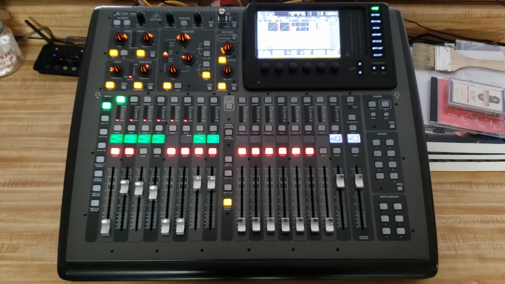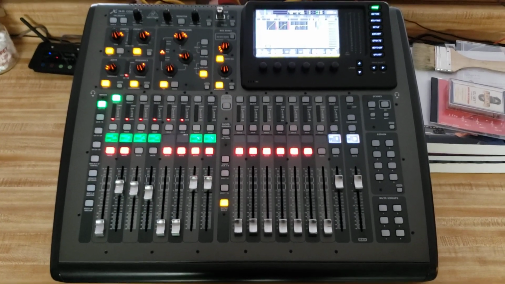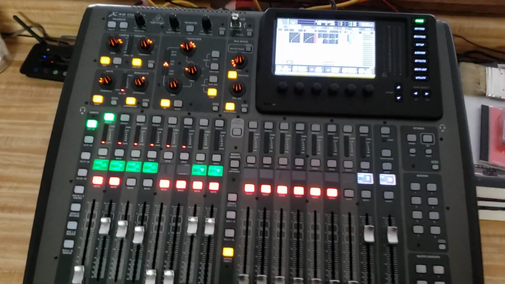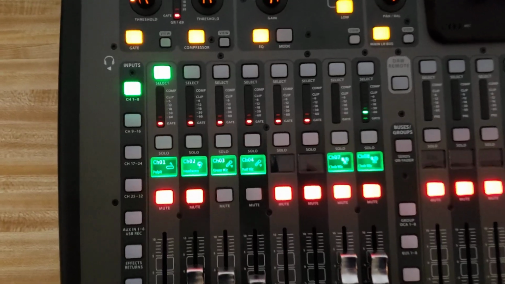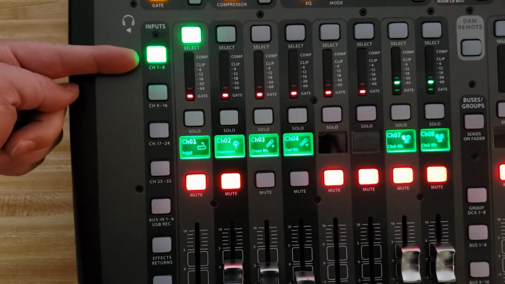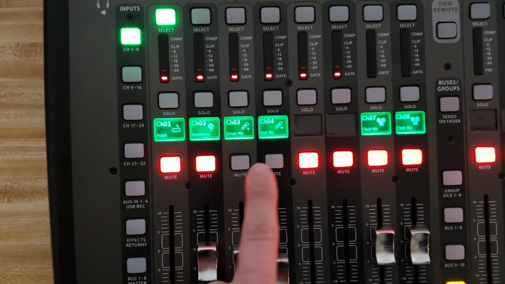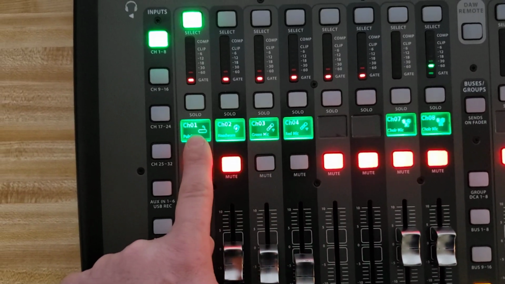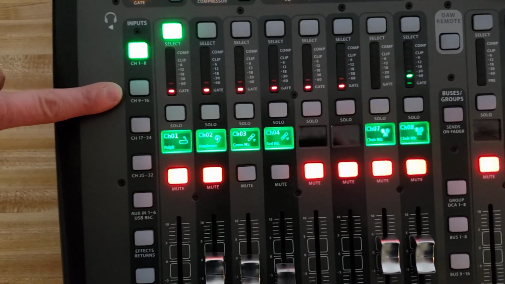So if you want to adjust the volume of a channel, all you have to do is find that channel on the board. They're broken up into layers. On this first layer here, channels 1 through 8 are all the microphones, and they're labeled here in what they call a scribble strip. If you need to adjust an instrument, they're in the second layer here.